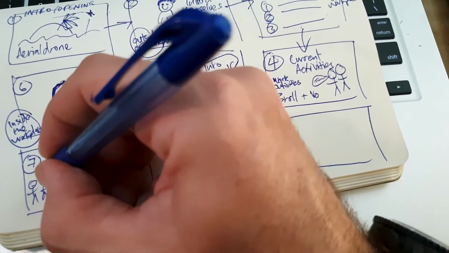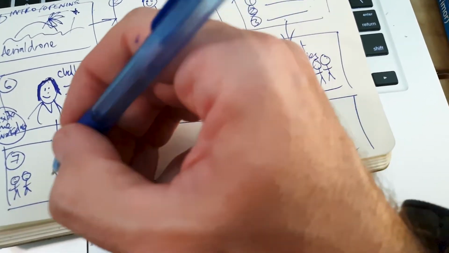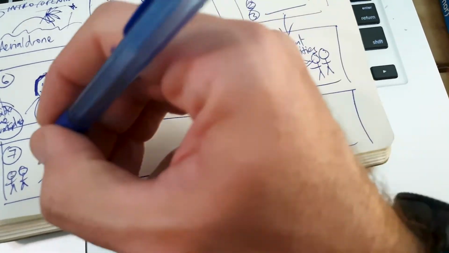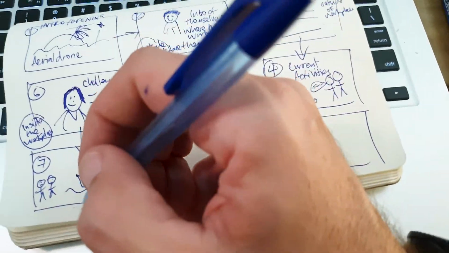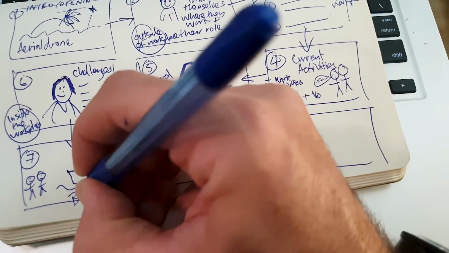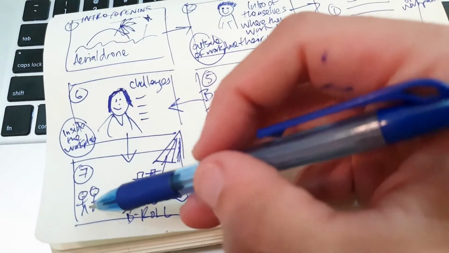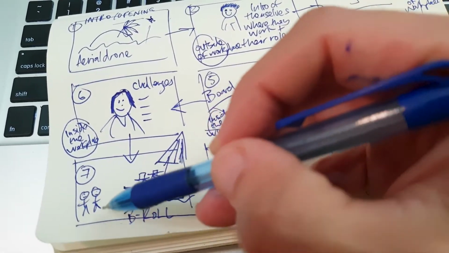So these are the people that are working, that I'm filming, and these are the people that are turning up on the island. And so what we're going to do is have some B-roll footage of tourists arriving on the island, and then the people here greeting them.